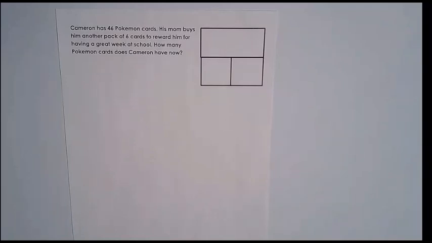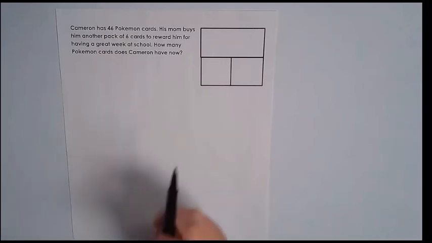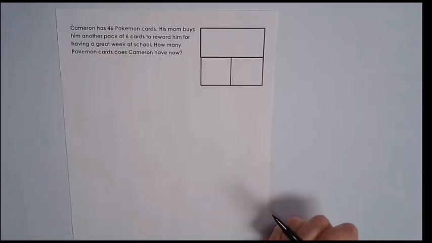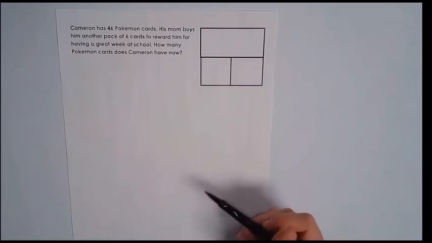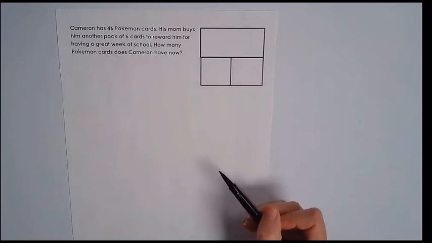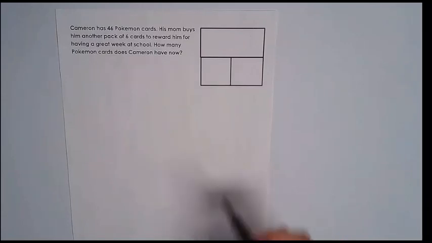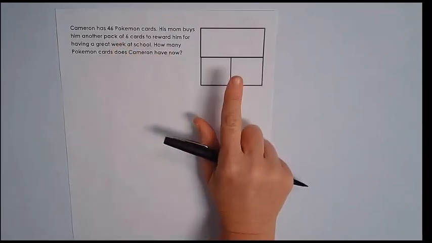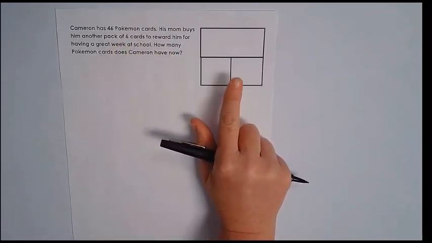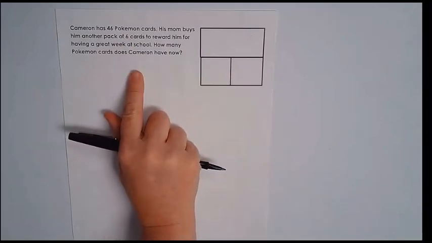Before I get started solving the problem, I want to picture what is happening. I know that Cameron has some Pokemon cards and his mom buys him some more cards because he had a great week at school. I can see in my head Cameron's mom giving him additional Pokemon cards, giving him more cards. I know that I can organize what's happening in this story problem in my part whole to help me figure out the equation that will help me figure this out.